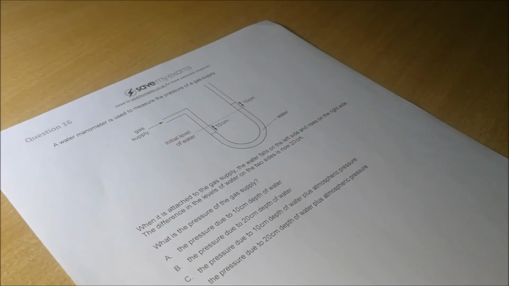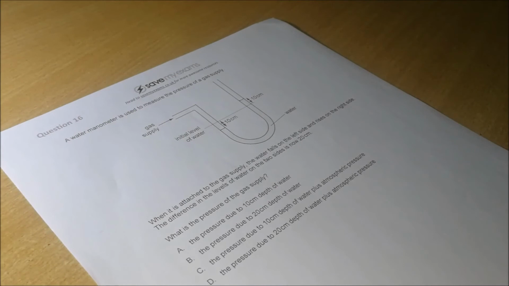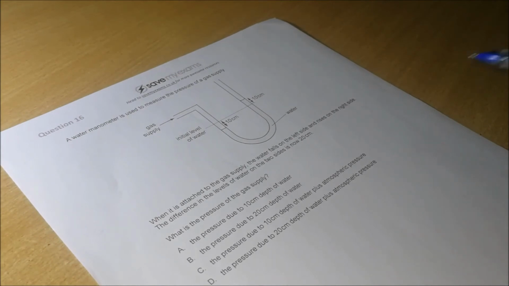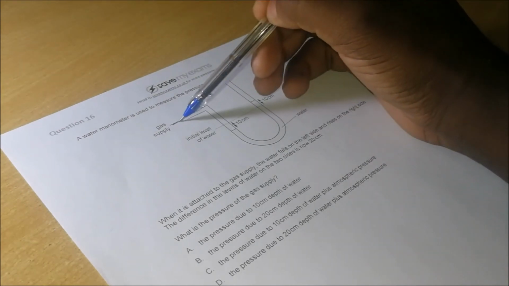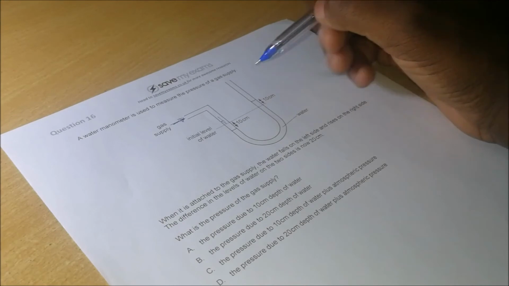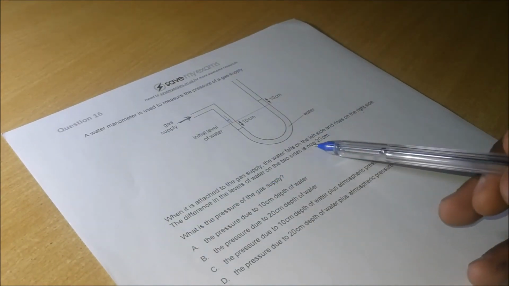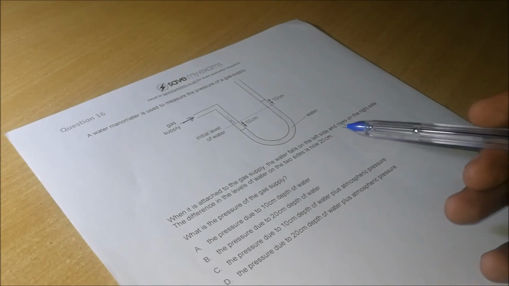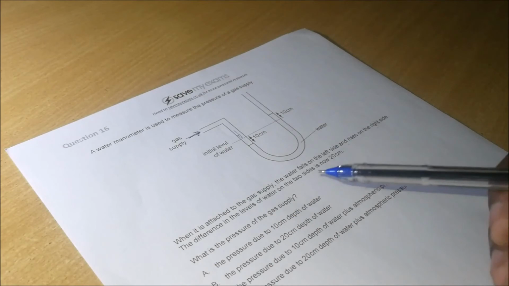A water manometer is used to measure the pressure of a gas supply. When it is attached to a gas supply, the water falls to the left side and rises to the right side. In other words, when we push a gas here, it's going to push this water down and this goes up. The difference in the levels of water on the two sides is now 20 centimeters. So what is the pressure of the gas supply?